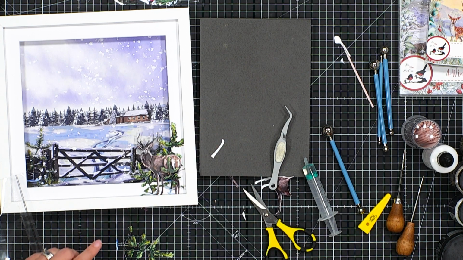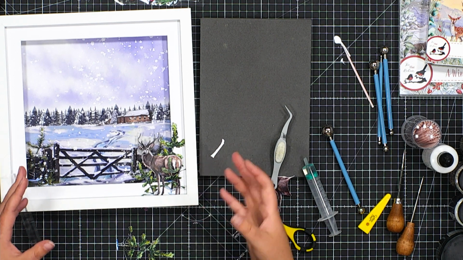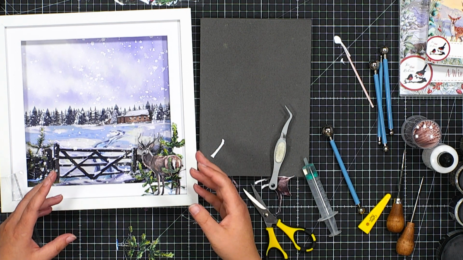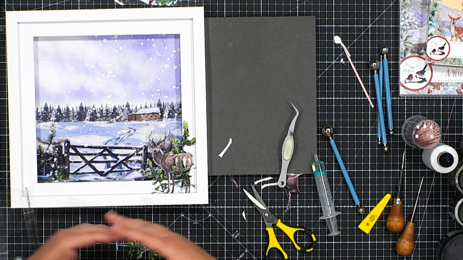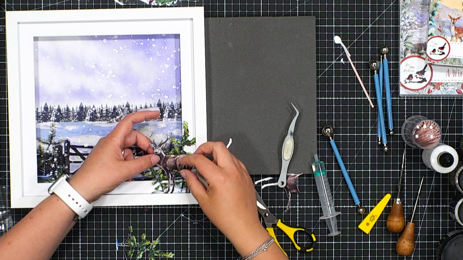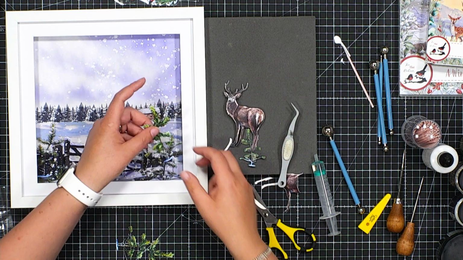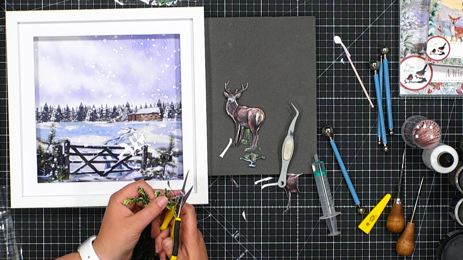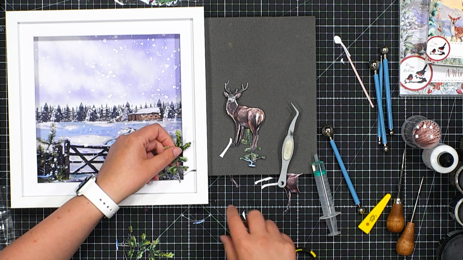And that just makes everything feel like your deer is just there. He's just kind of wandered out of the wood, happened upon this gate, and the whole scene is playing out around him. Of course, we're going to add more detailing, but it's just on this side here to give you a little bit of a feel for what we're doing. Similarly, if you're worried about that little bit of blue showing, we can just go in and snip it down. There's nothing stopping us doing that as well.